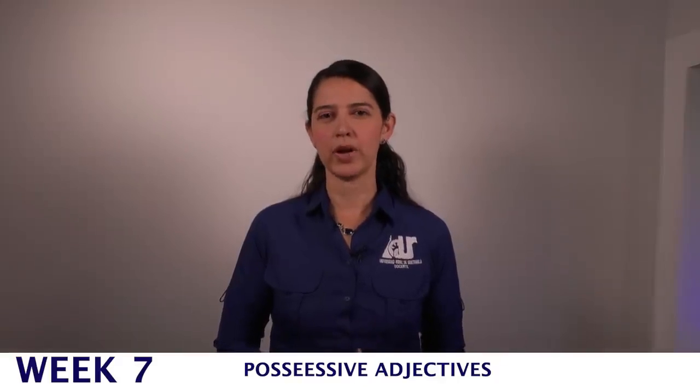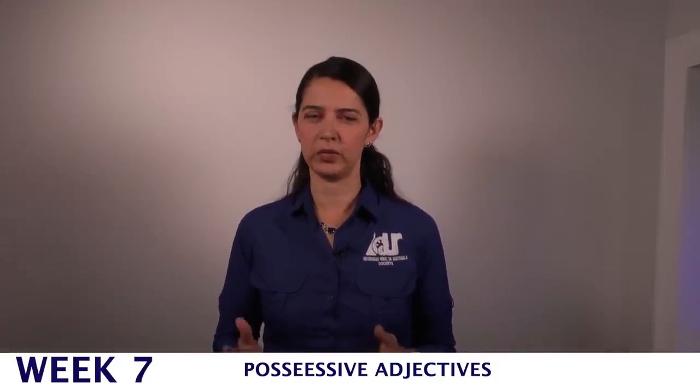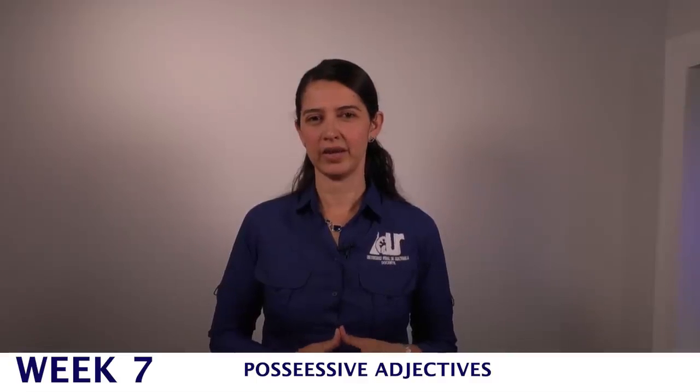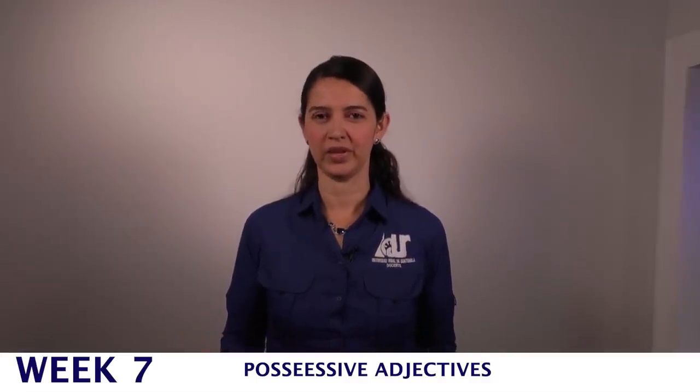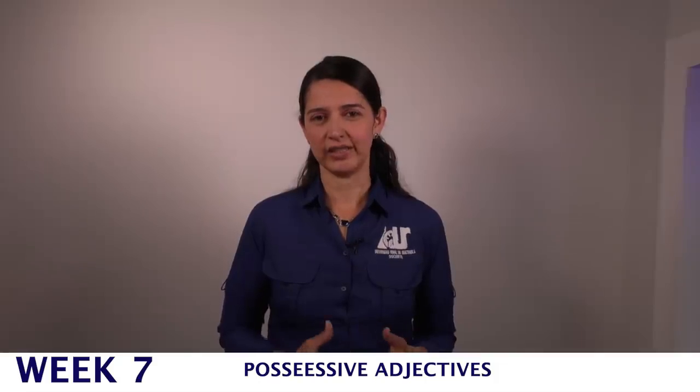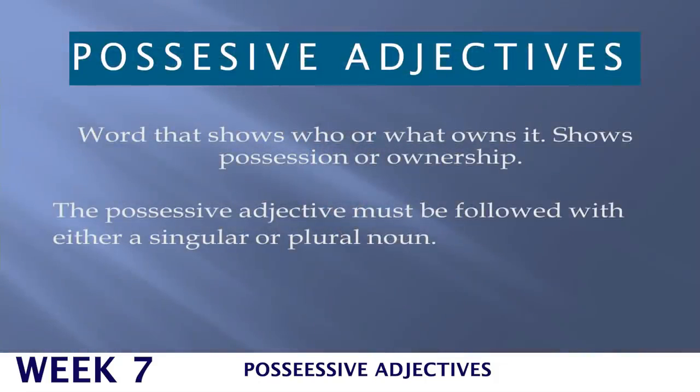So we've seen the pronouns and how to use the verb to be. Our next topic is going to be possessive adjectives. A possessive adjective gives us the meaning of who or what owns it. It is the word that shows possession or ownership. The possessive adjective must be followed by either a singular or a plural noun.